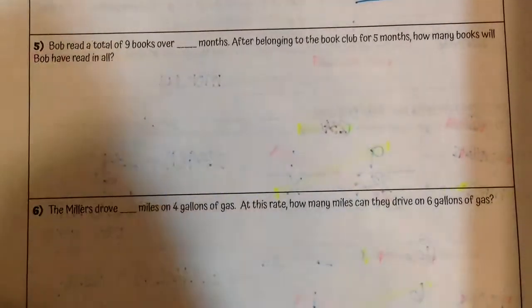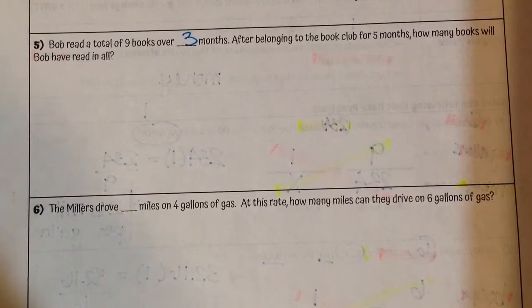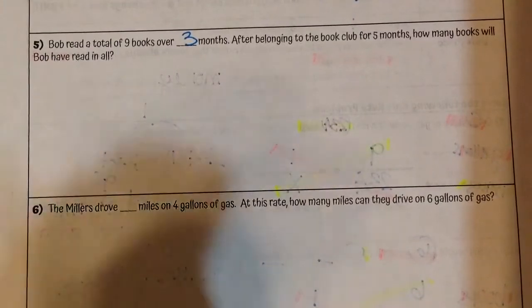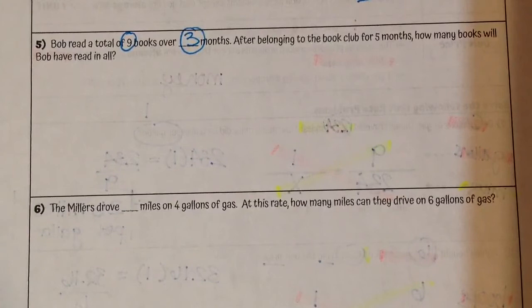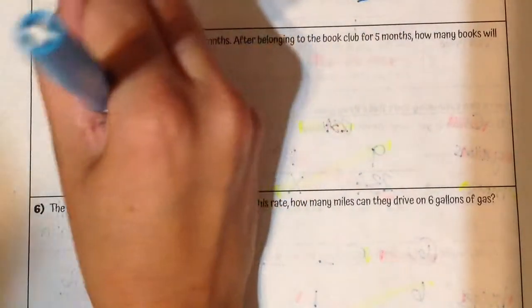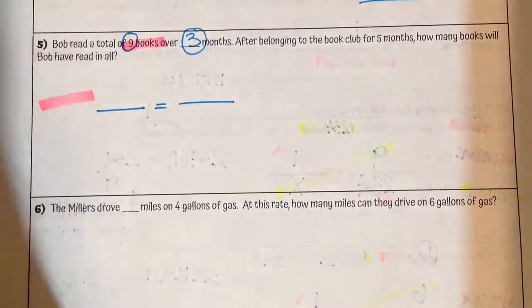Number 5, Bob read a total of 9 books over 3 months. After belonging to the book club for 5 months, how many books will Bob have read? So the two numbers that are initially given to us are 9 and 3. I'm going to set up a blank proportion and highlight the units given. We're given books and months.